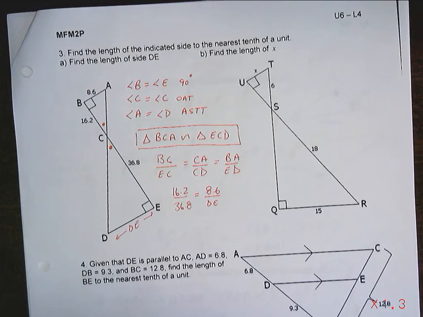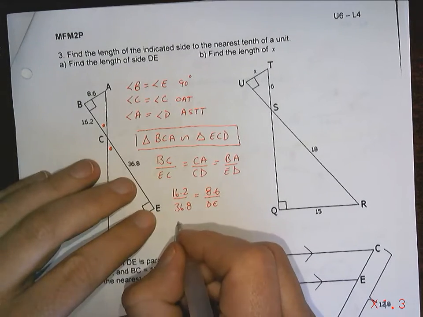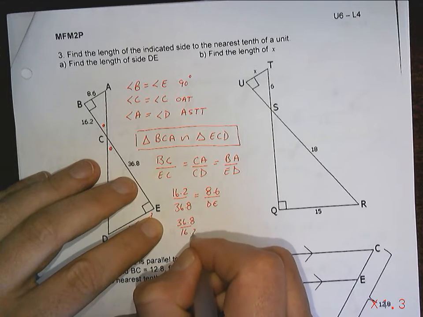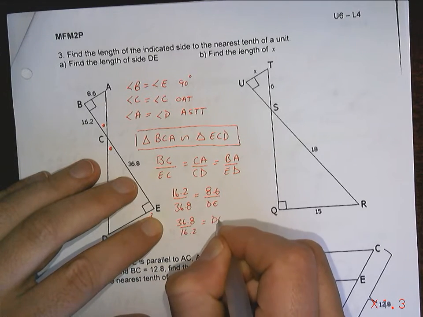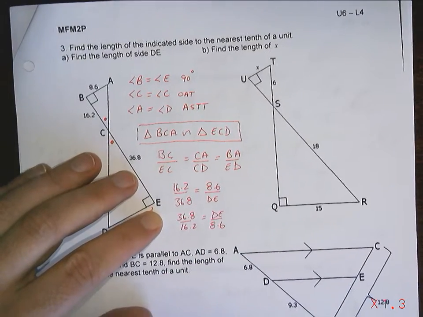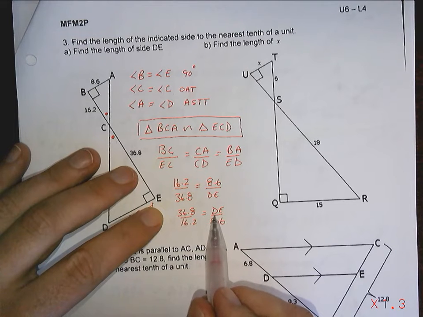It's your choice how you want to do this. Do you want to cross multiply, then divide? Or some kids like to use this trick. If I flip this side, I get to flip this side. Which means, what's the 8.6 doing to the DE? Division. What's the opposite? Multiplication.